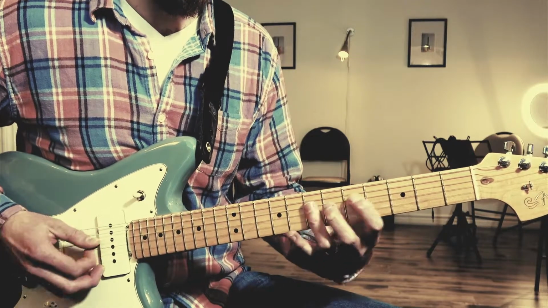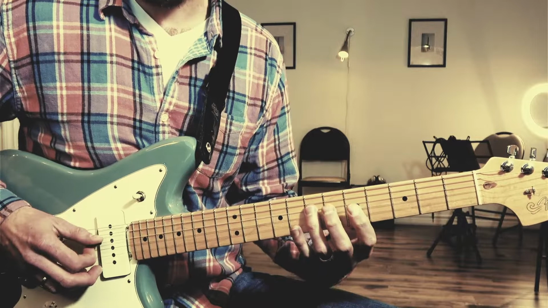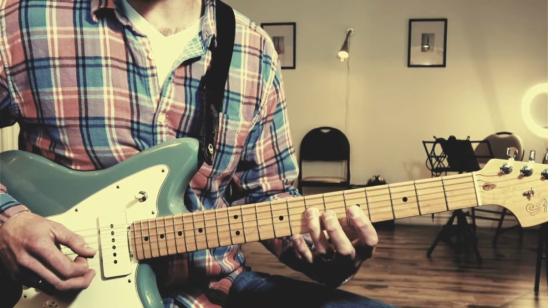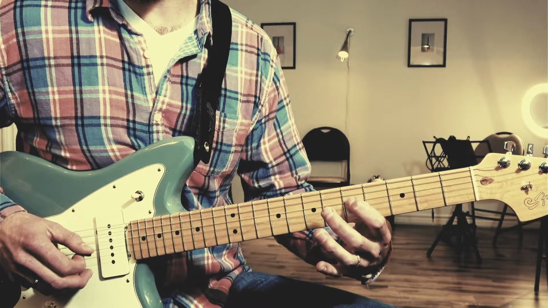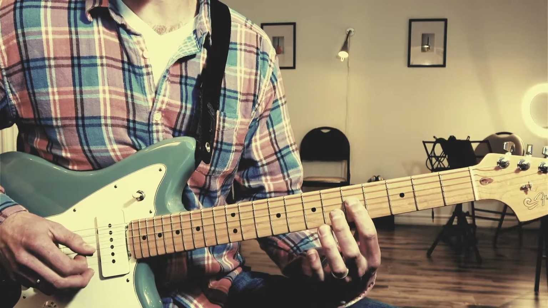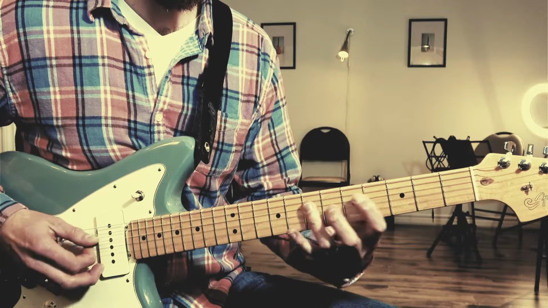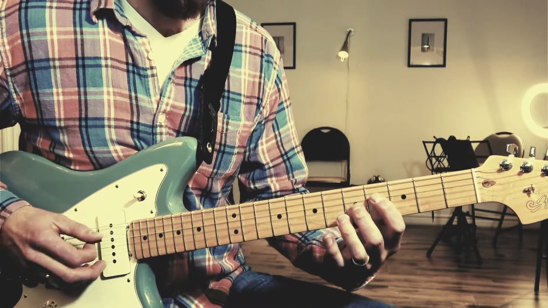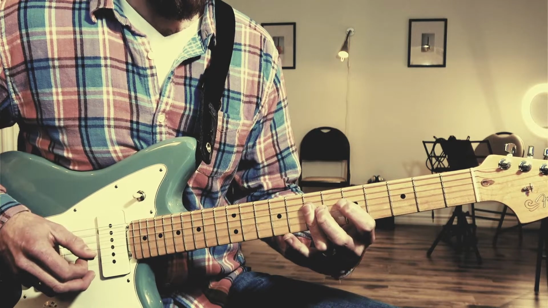And then we're going to play the 7th fret on string number 4 on the D string, which is the root note, A, to G, which is the 5th fret on the D string as well. Okay, then we repeat the same first part of the phrase. And we're going to go up here.